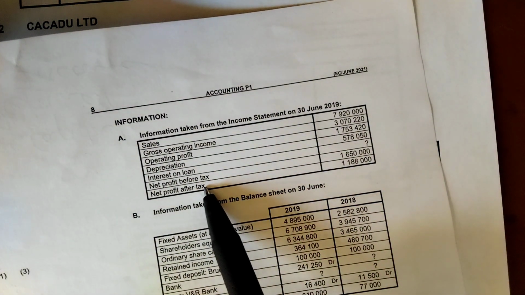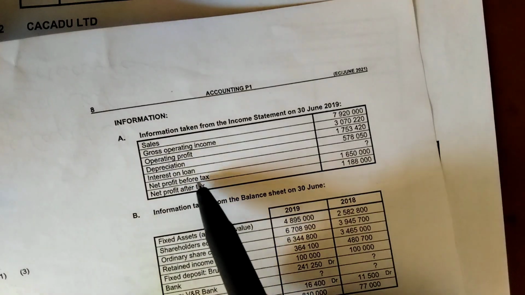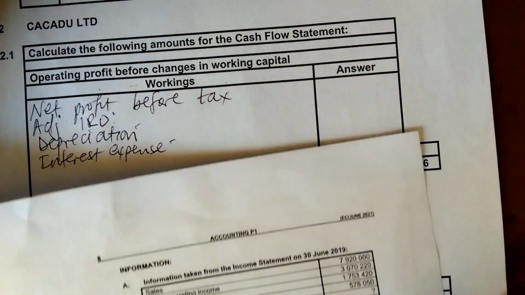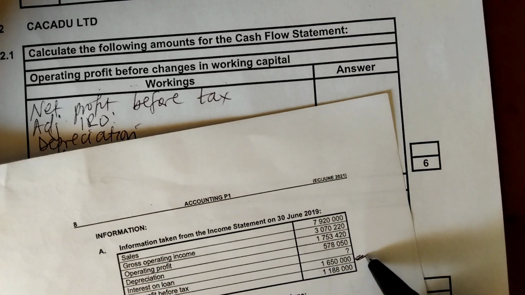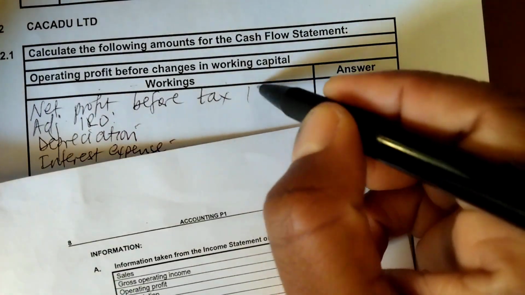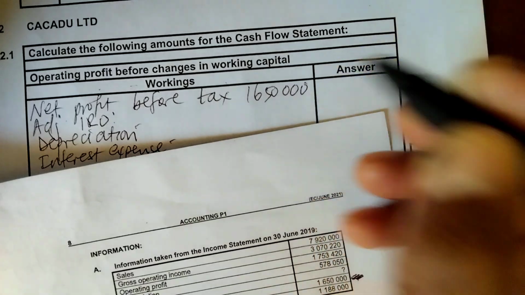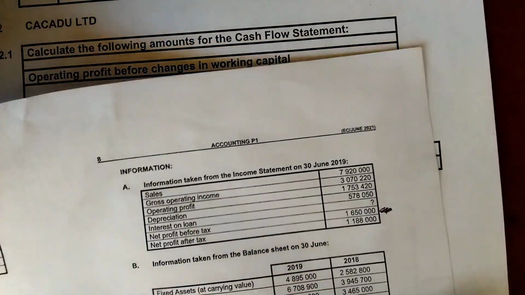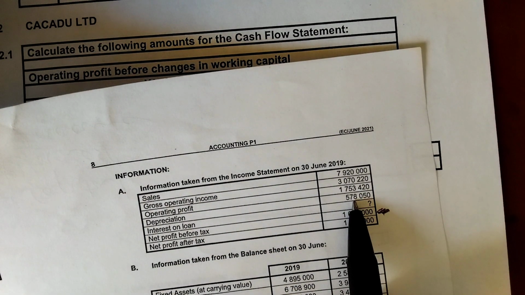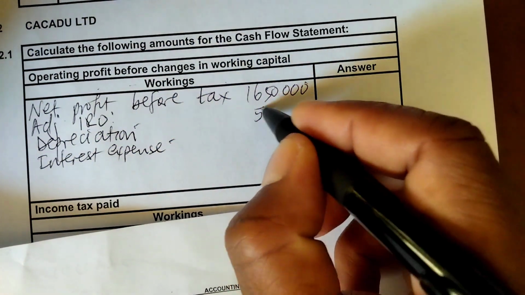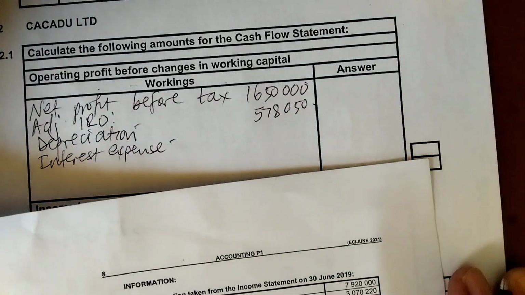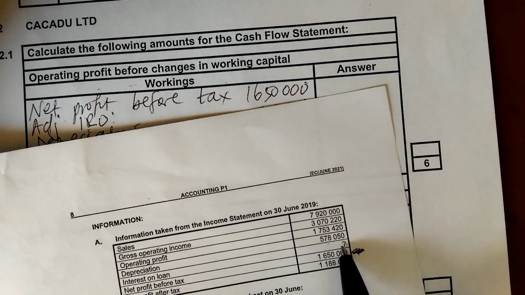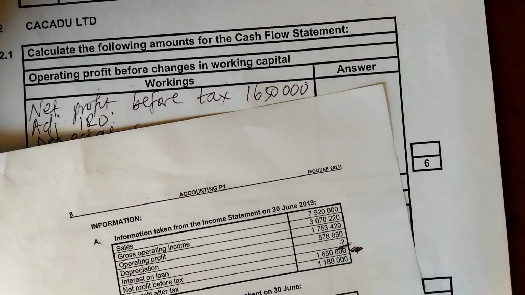Now, if you go back to the information provided, you will see that you are not given the net profit. You are given the net profit before tax. So this one is going to be very straightforward, because the net profit before tax given here is 1650. Then you need to adjust in respect of depreciation, which is also provided: 578050. And then interest expense, where there is a question mark.